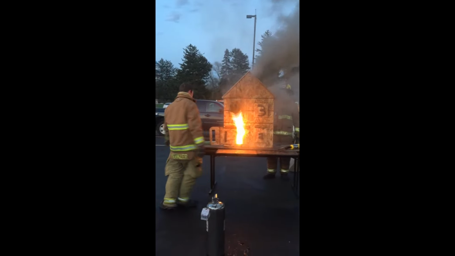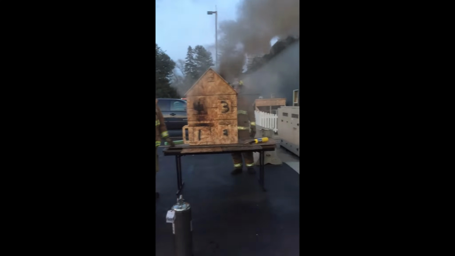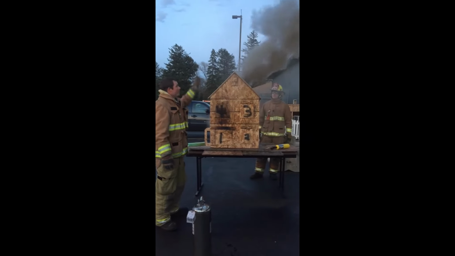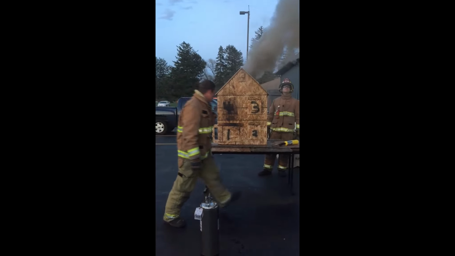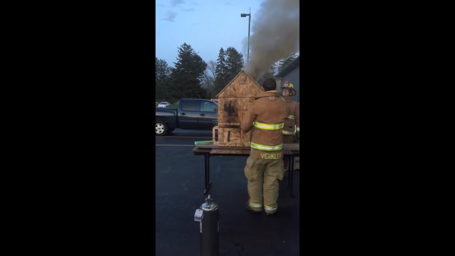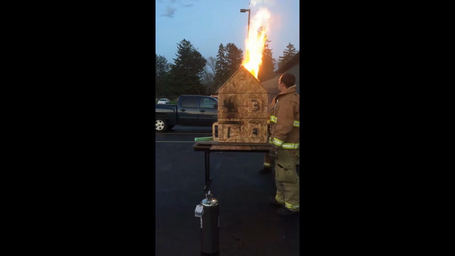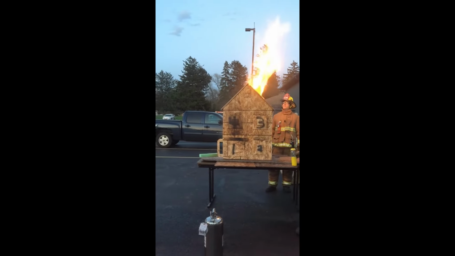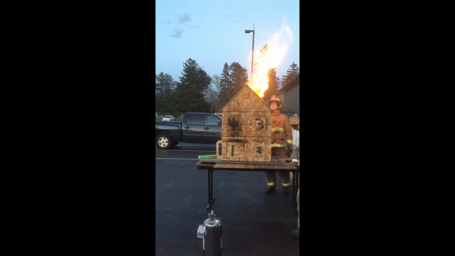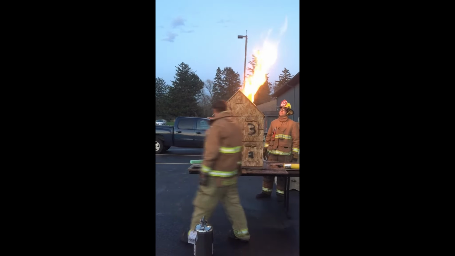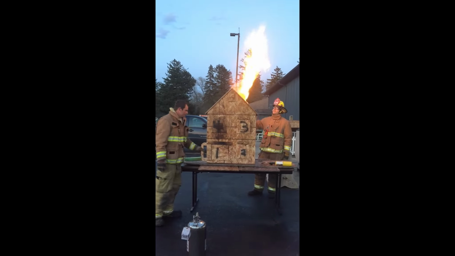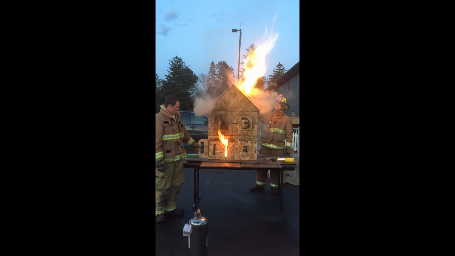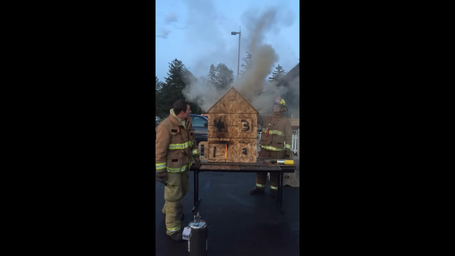So if we just shut this down, that's going to eventually slow down, but it's still charged. There we go. Look at it. It's burning the gas. That's pretty cool. There's heat coming from the fire. The fire station's on fire.